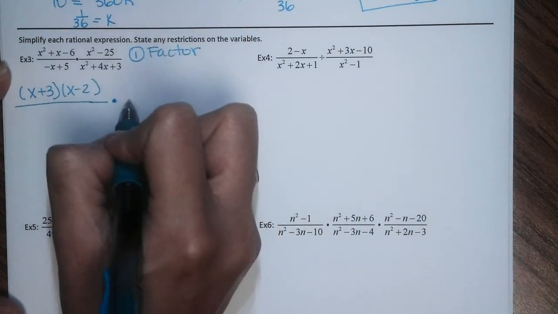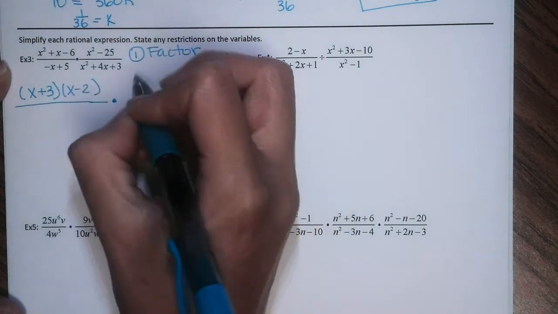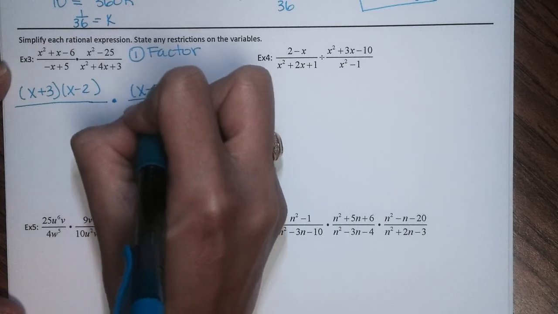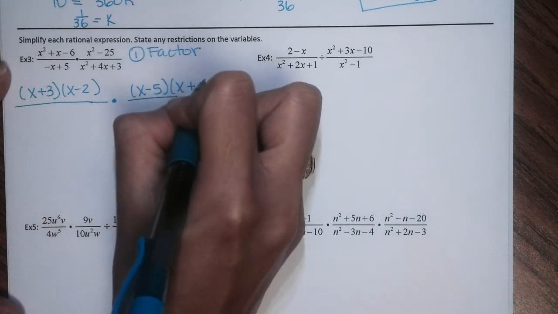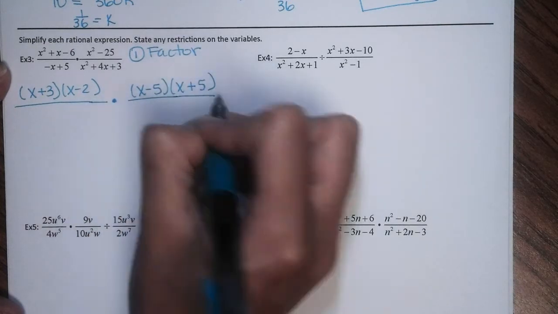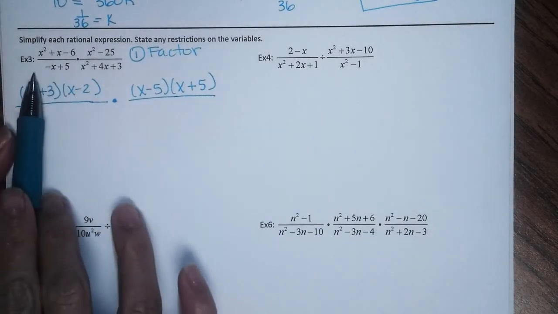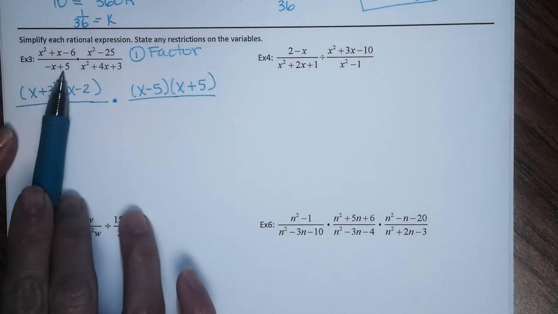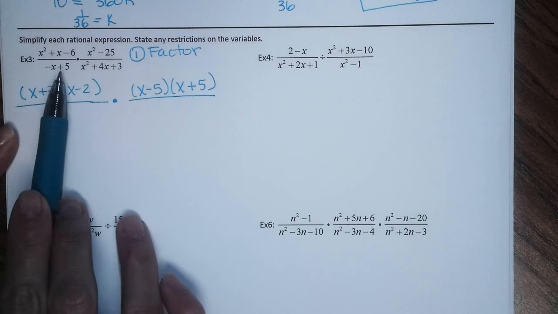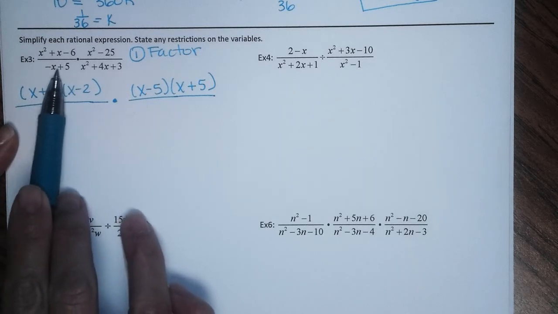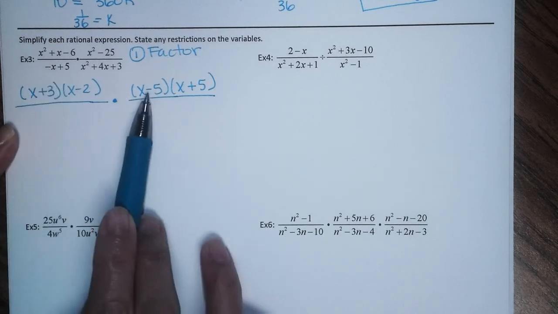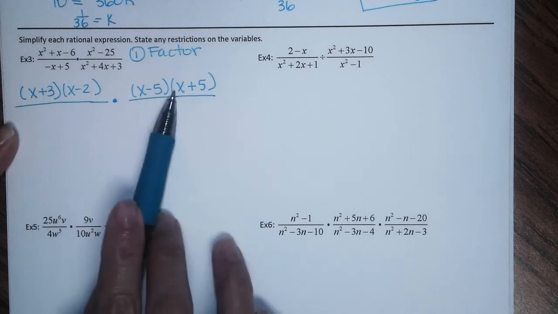X squared minus 25 is a perfect square, so that should factor into x minus 5, x plus 5. Now on the denominator, I got a negative x plus 5. I know that doesn't factor, but I will take out the negative so that I can simplify it later with one of these numerator factors here.